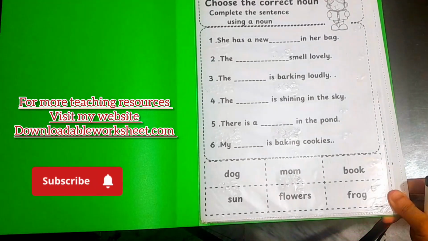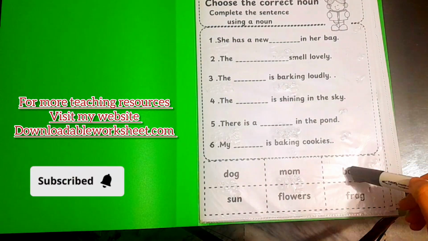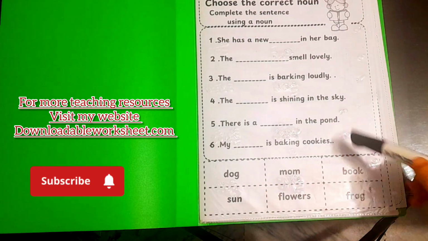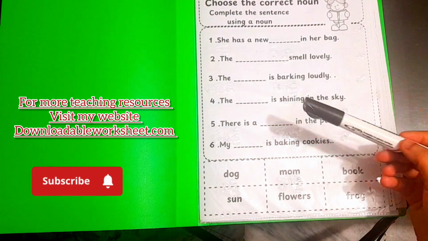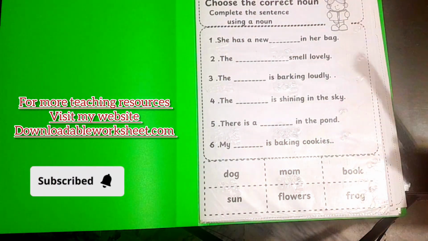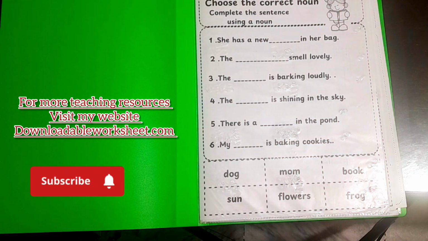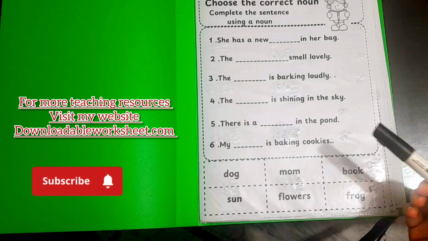So I have designed this worksheet accordingly where children will be able to read the words given at the end of this worksheet, and they are going to write these words in the blanks given over here. I've also given a small clip art so that the children will enjoy that and color it afterwards. So first I will tell you how we can solve this worksheet.